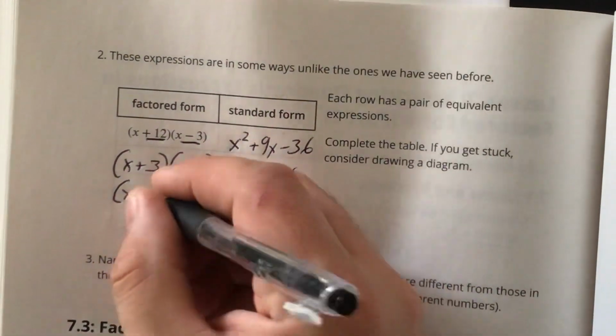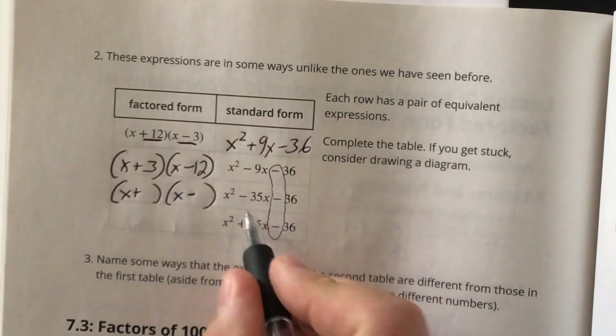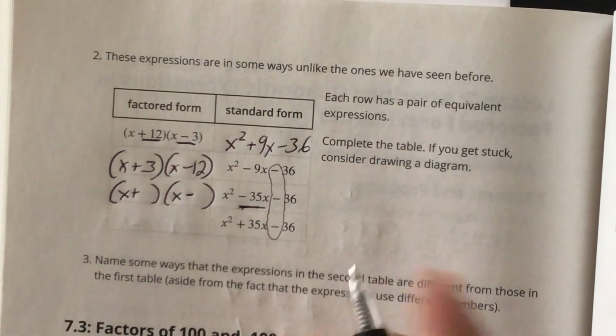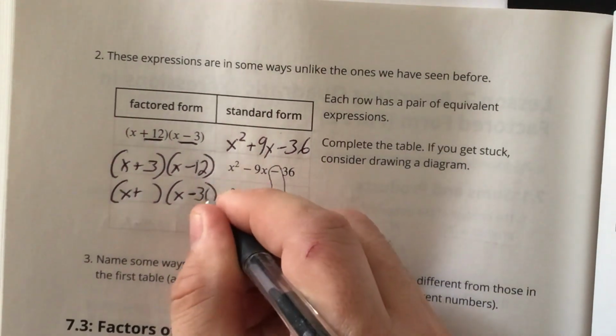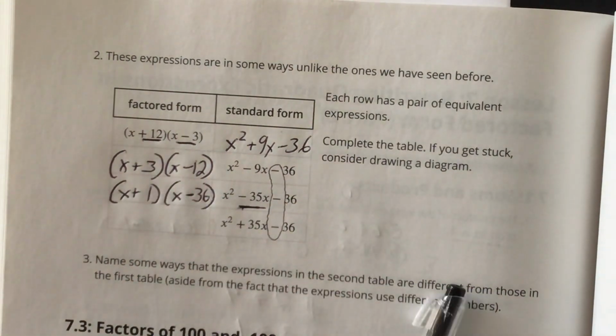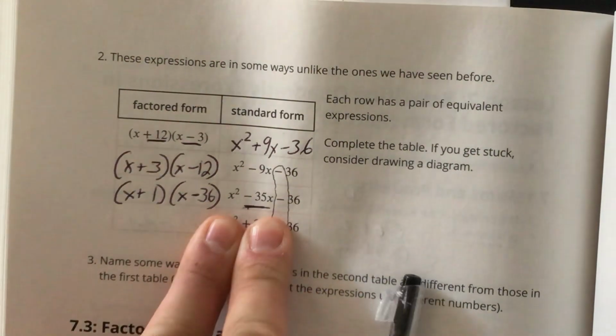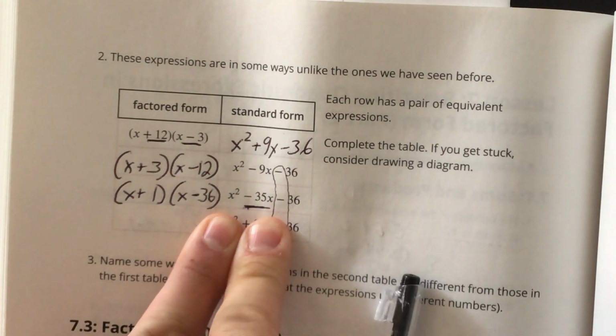Now which one gets the negative? Not 1, 36. The bigger number gets the negative because your middle term is a negative. And if you can't see that, you try it and you FOIL it. You guess, because I can FOIL this and see if I got the correct answer. Guess and check will always work.